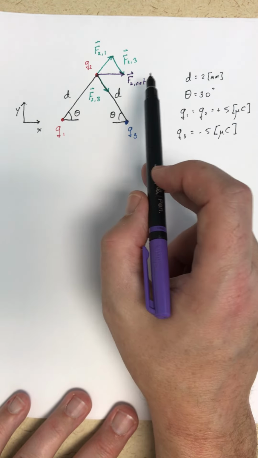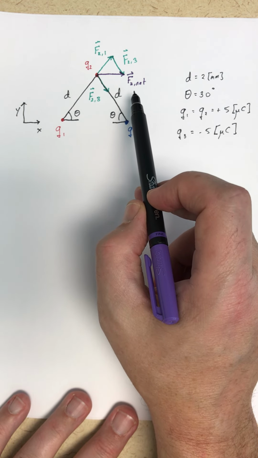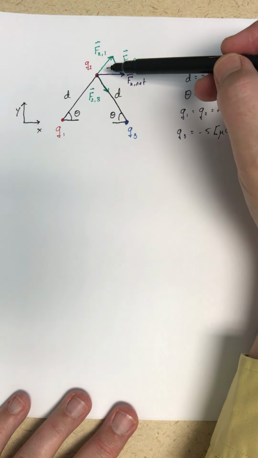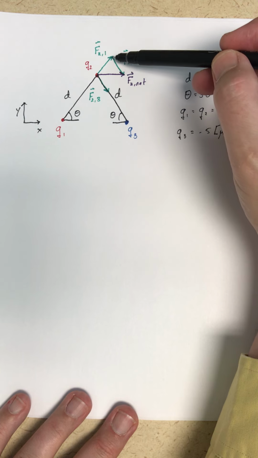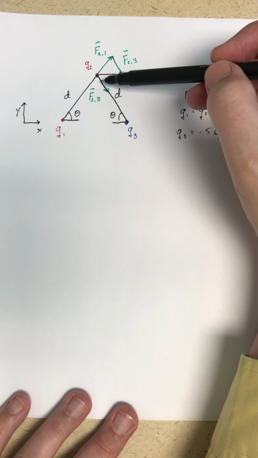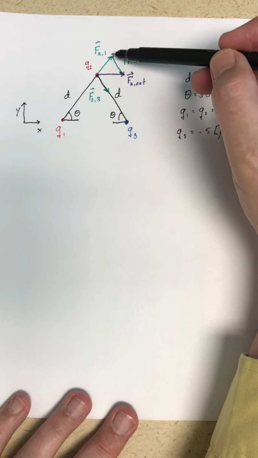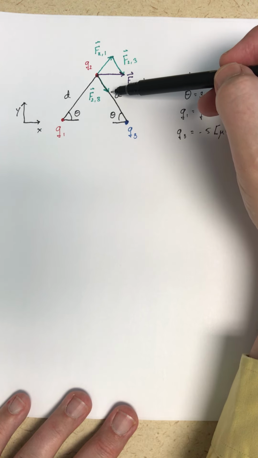Now going through and doing this carefully, this tells us a few things that are important. One is that just as much as the force on 2 due to 1 has a component up, the force on 2 due to 3 has a component down. So the y component of the force on 2 due to 1 is going to cancel out the y component of the force on 2 due to 3.